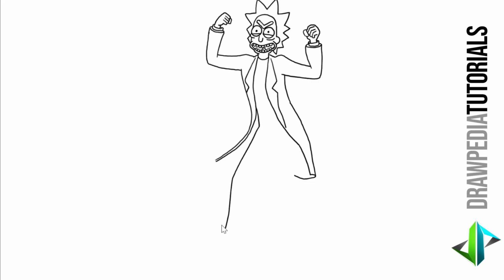Curve line across to the right at the lower point of his pants. Turn it back upwards and slightly to the right. Turn it back inwards to his knee. And above his knee, diagonal line upwards to the right to the middle of his pants. Curve line across to the right in the middle of his pants at that corner.